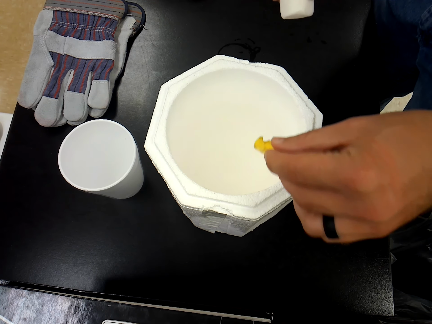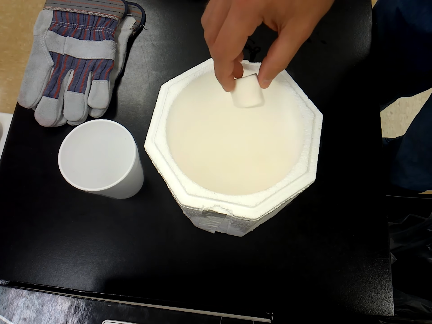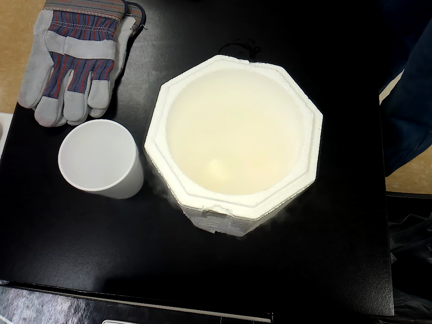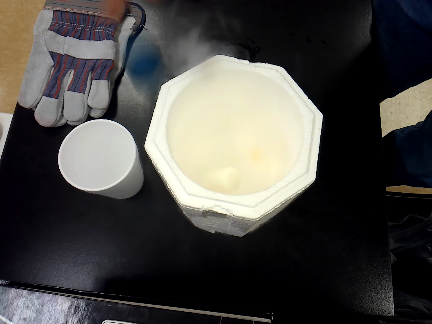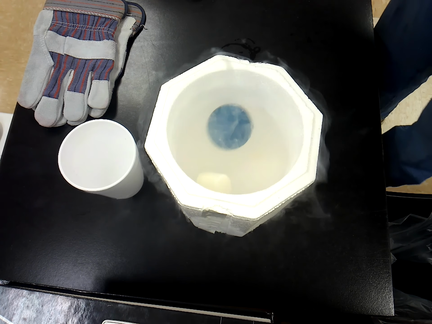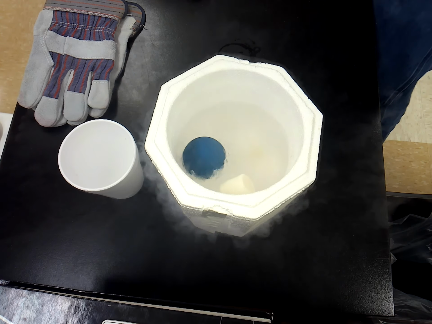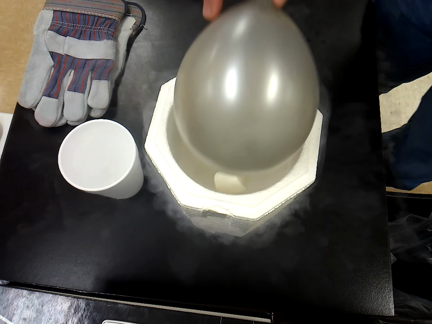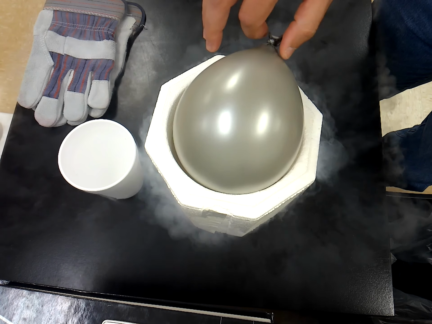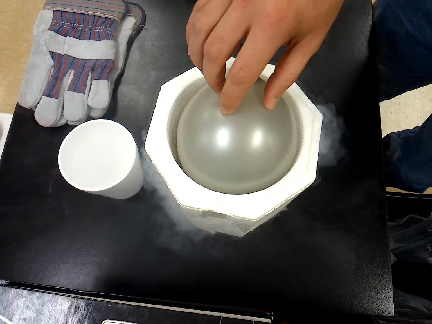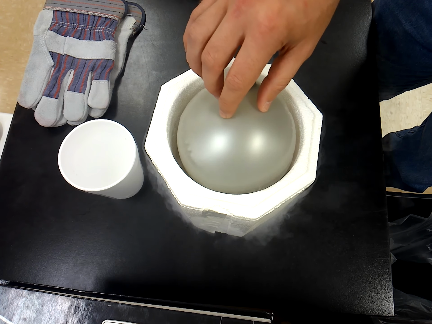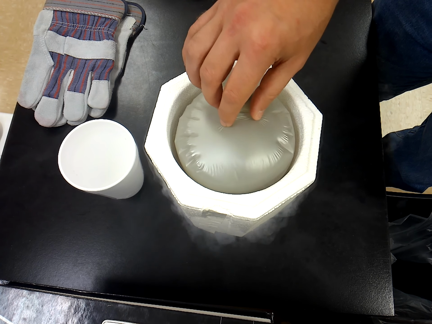So here goes a gummy bear, marshmallow. Here's a rubber bouncy ball. So you can see it actually, it's bouncing. A little bouncy ball goes in. Let's throw in a balloon. So there's my balloon on top of everything. Kind of use it to push everything down. So normal balloon just filled with normal air.